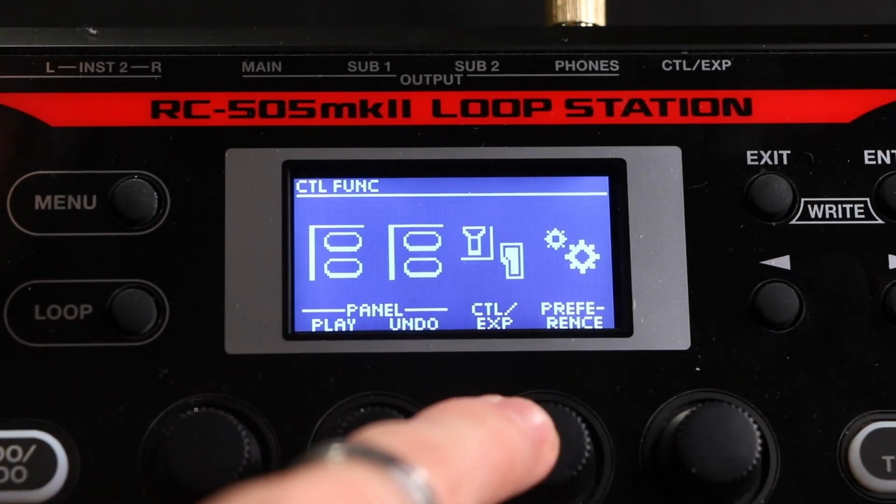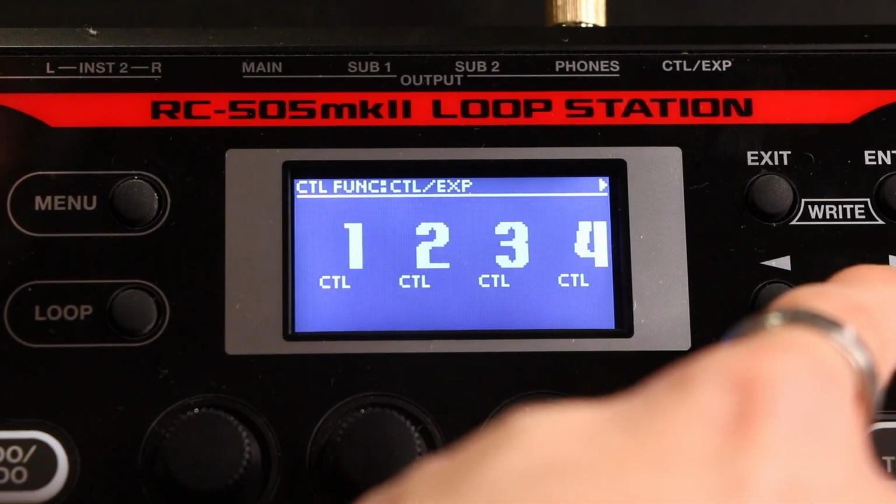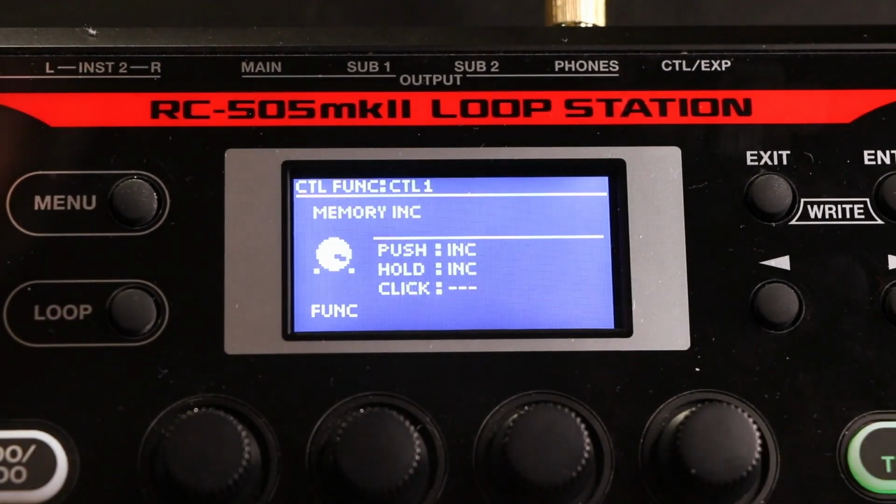Now let's go back. Here you have the control and expression pedals. You can say what they do. I've never used it because I don't have one.